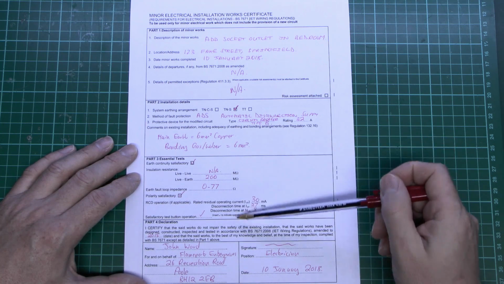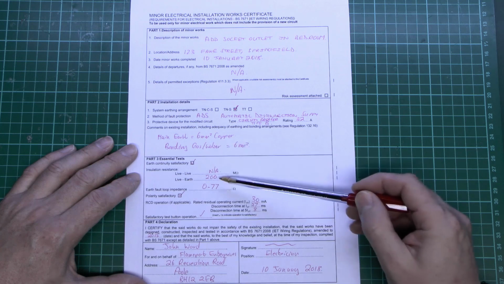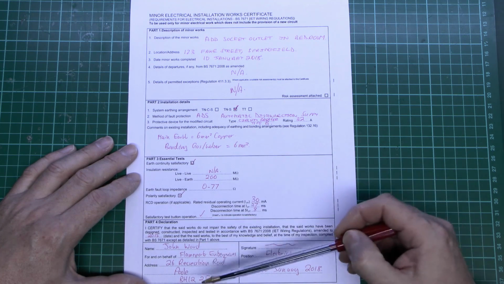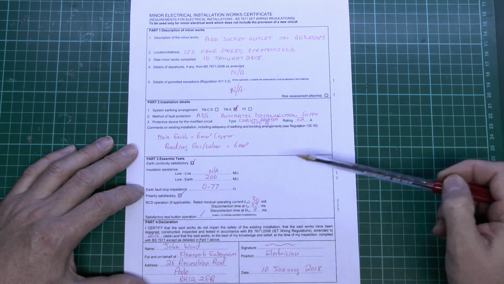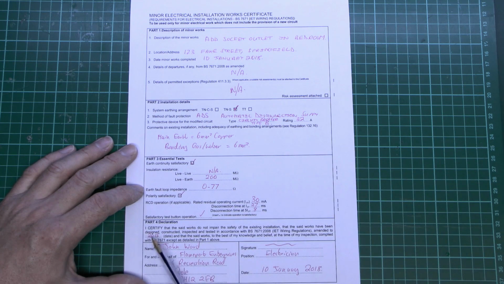Part 3, the tests you've done on the installation you've actually put in, and again it's things like your earth continuity, insulation resistance, earth fault loop, polarity and the RCD operation, assuming it has one, and most will. Then filling in the date of the particular regulations that you're installing it to, and then it's just your name and details at the bottom. So that's certificates, or at least the first one, and we'll look at the other ones in later episodes.